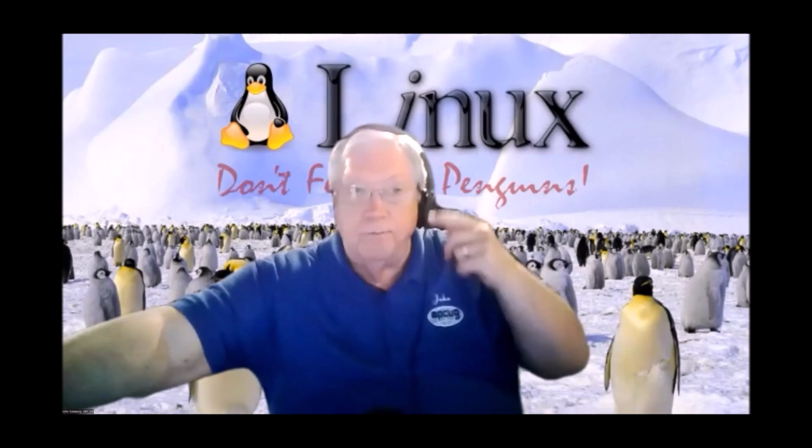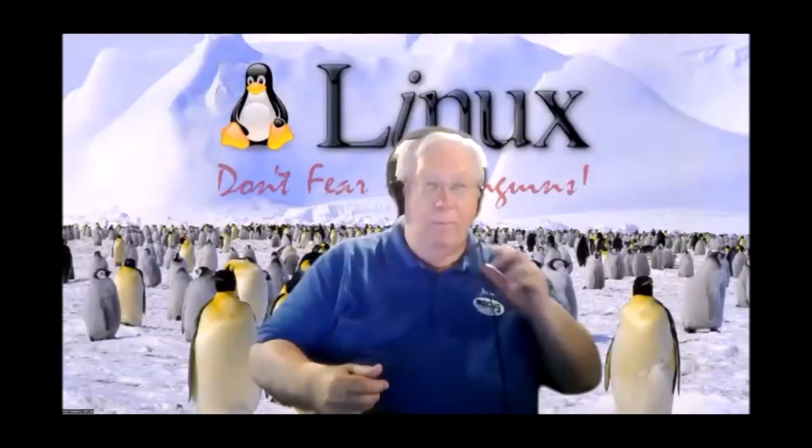Yes, conflicts are the biggest problem of having too many things. Generally it works out between KDE and most of the others, but some of the others get more complicated. And if you really need to, then you can use containers, but it just gets awful complicated for no good reason sometimes. I've had a problem. Go ahead, Ed.